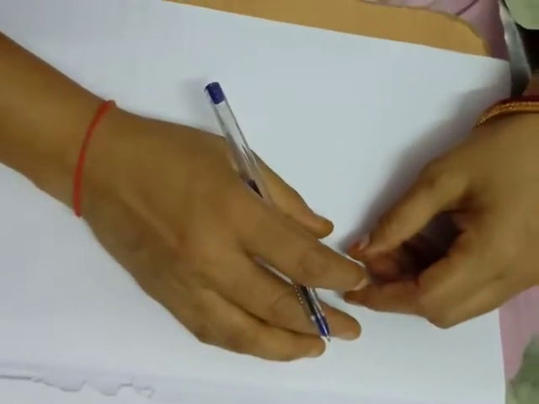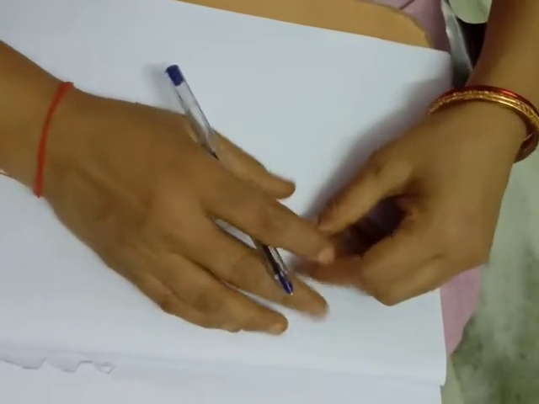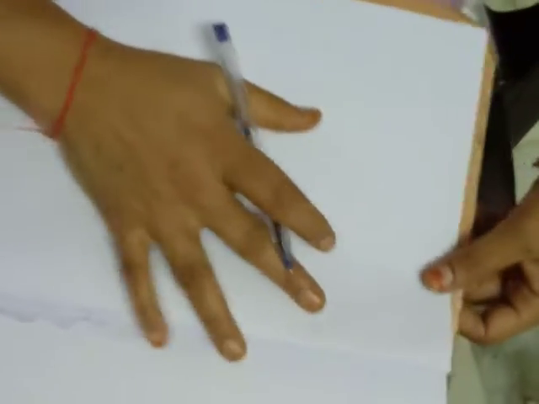Some students commented in the comment section, asking me to talk about this chapter. That's why I chose this chapter, reproduction in plants, a 7th class lesson.